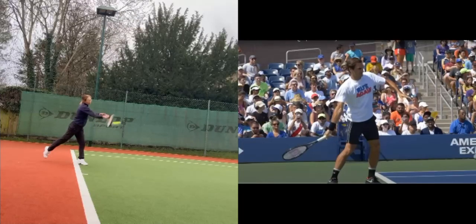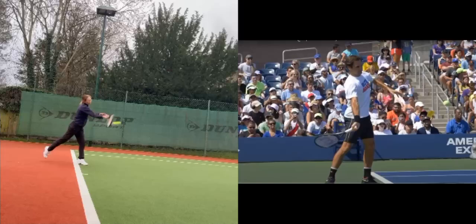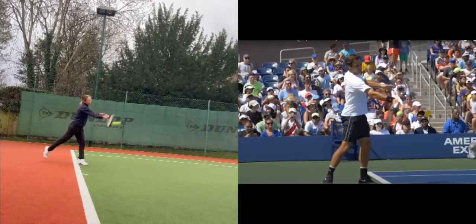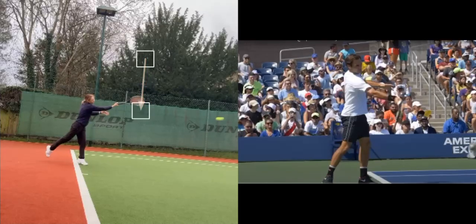So, closed racket face on contact. If you have a look at Roger, again here, closed racket face on contact, like that, and then it's opening a little bit. Your racket face is quite open in this position here.